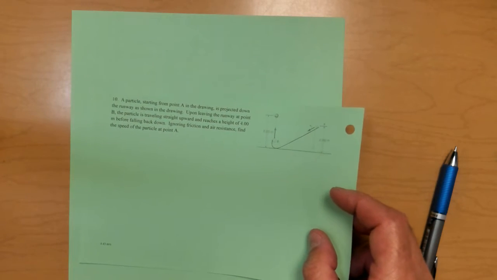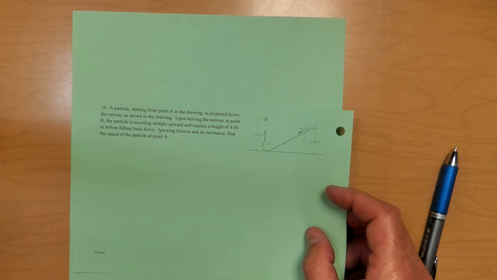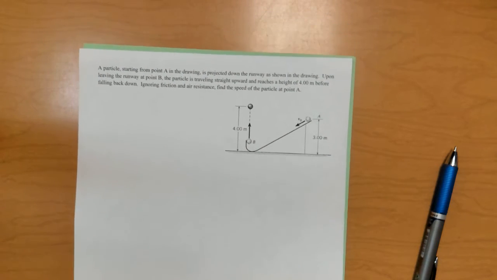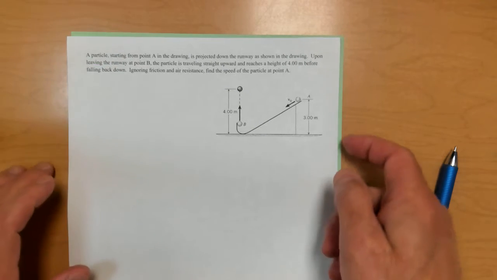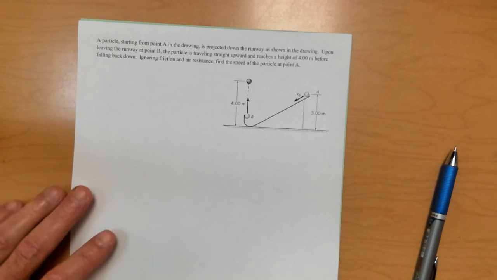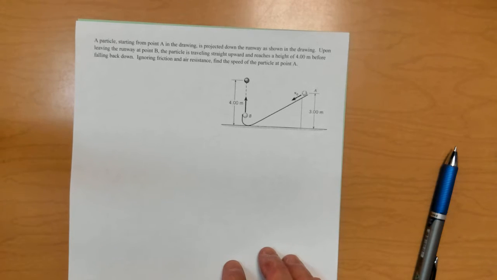Now, I made a larger version of this so you can more easily see it on the video. I do want you to go ahead and try these first without looking at the solution. So if you want to pause the video so that you can give it a shot first, that'd be great.